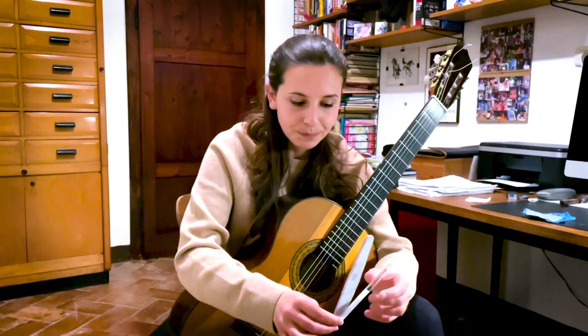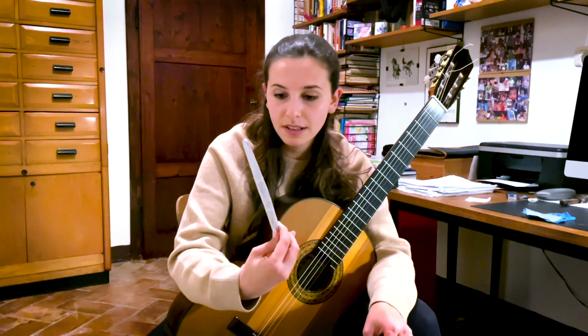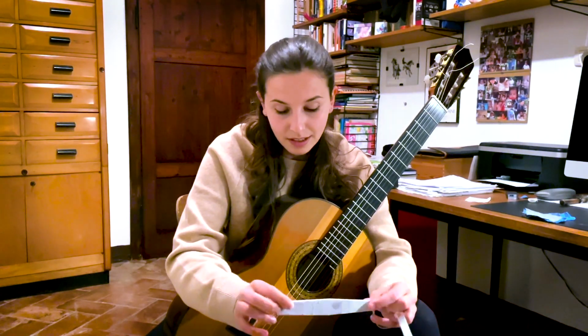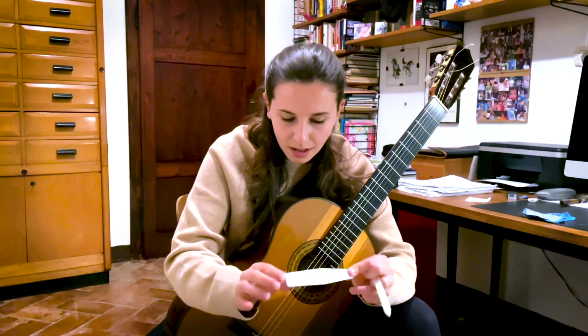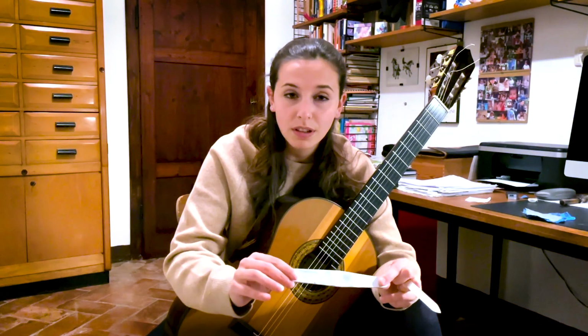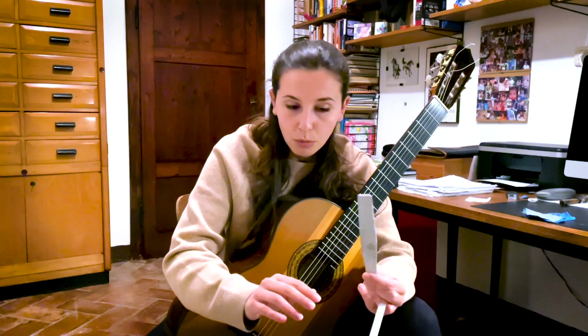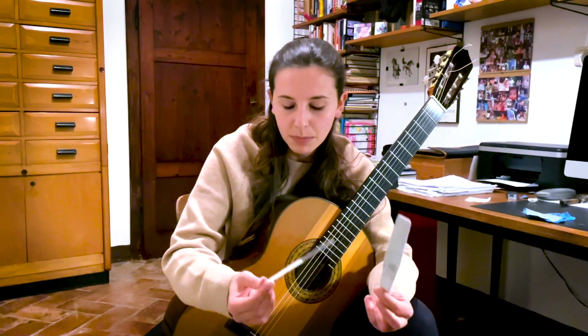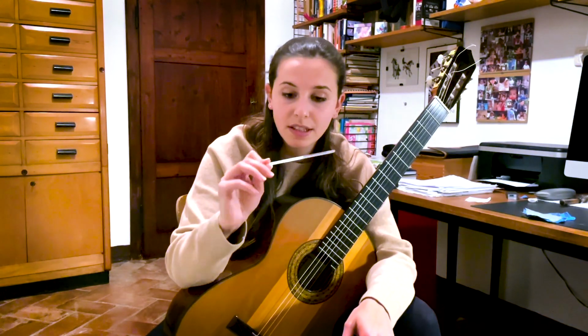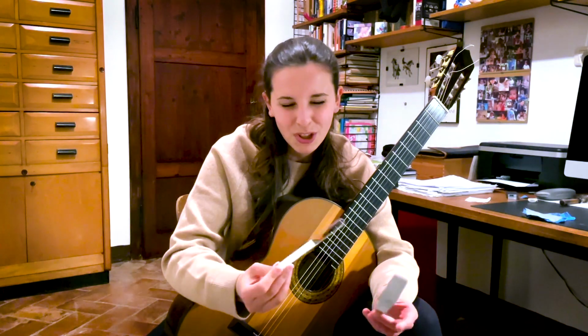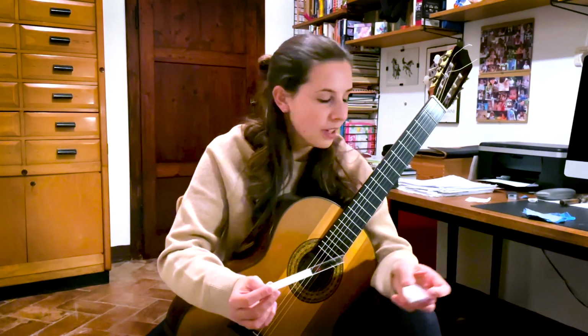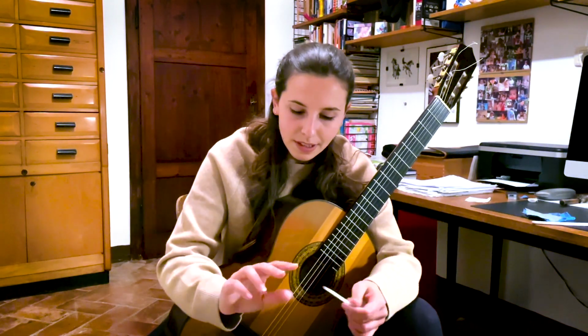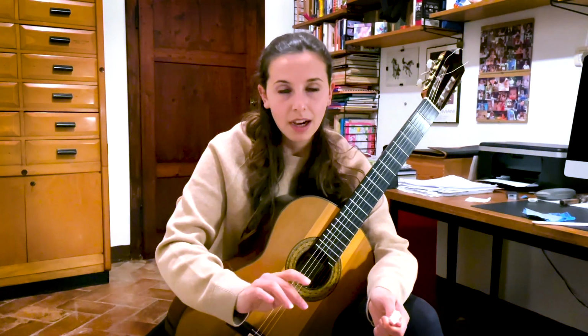First of all, I use this one that is very, very strong. And with this one, or maybe this file that is made of glass, which is not so strong like this one, I do the shape of my nail.